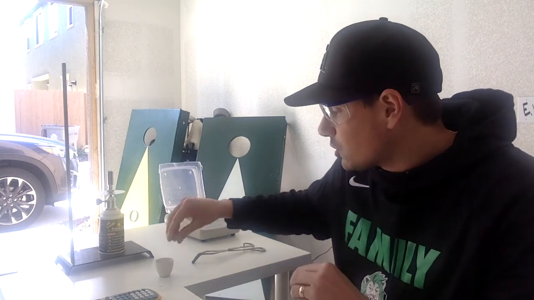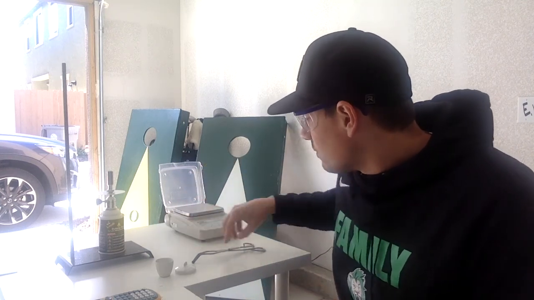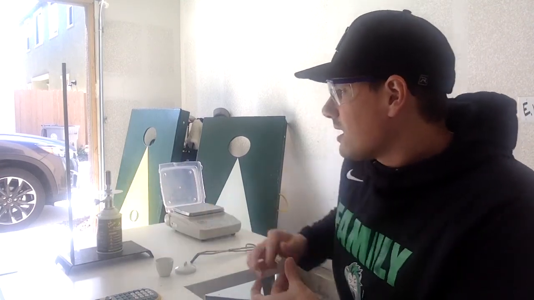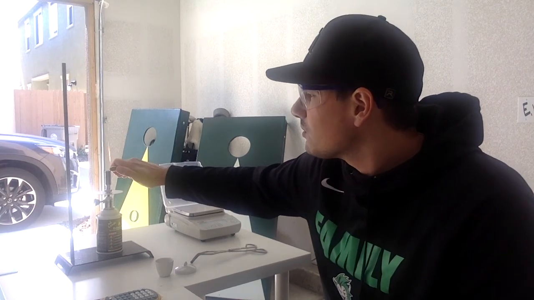So I weighed out my crucible, I weighed out my lid, and I weighed out my crucible, lid and magnesium. And I'm going to show you, because you guys have your lab sheets in front of you, why we need those specific measurements. And we're going to see what we're going to do with it.